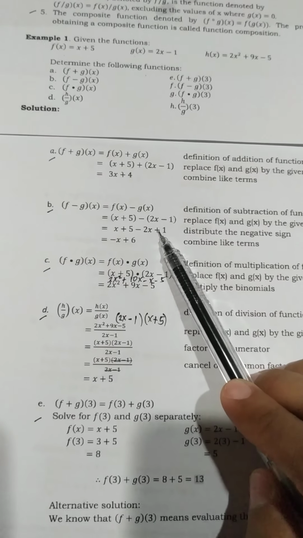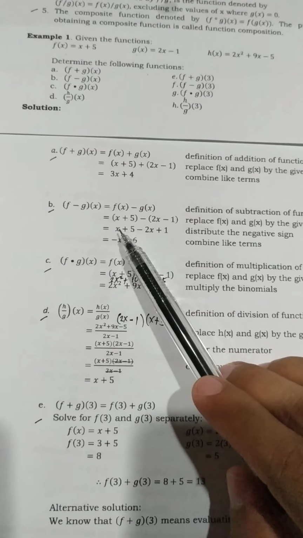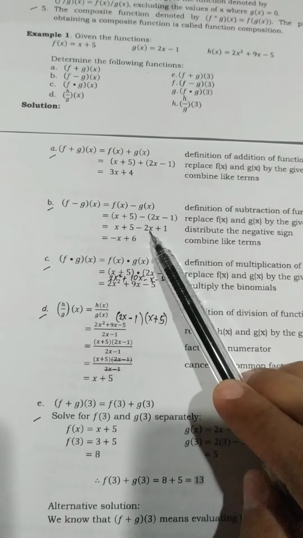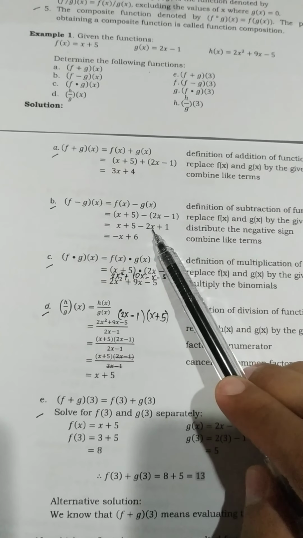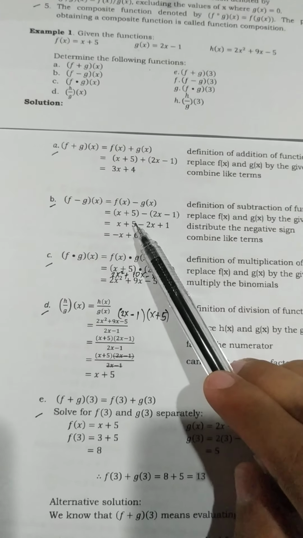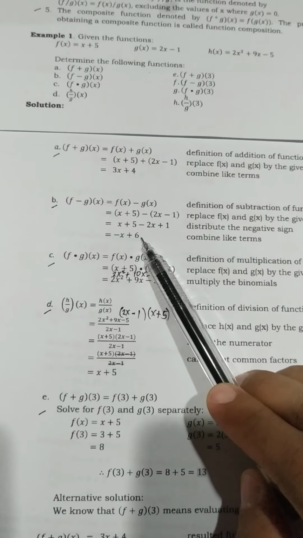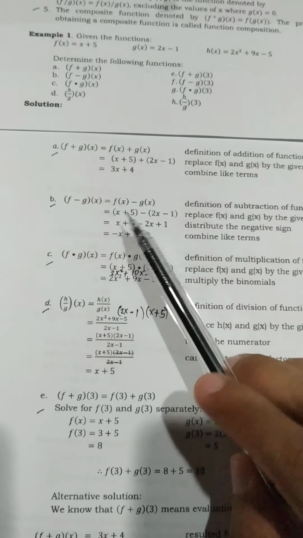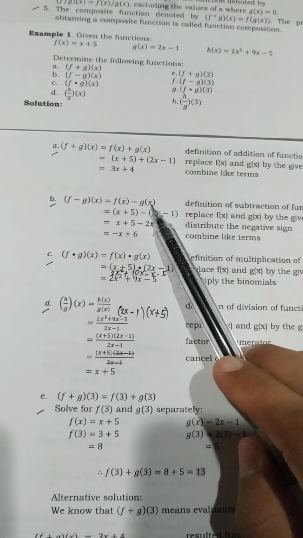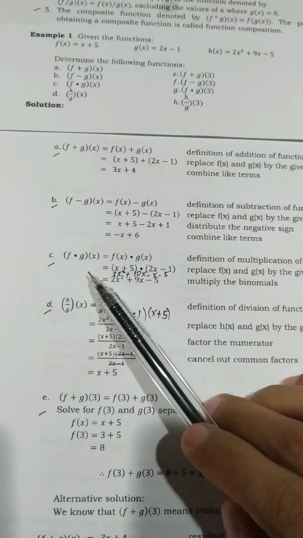Then after that one, we are going to combine like terms. So we have x and 2x. So we have x minus 2x, that is equal to negative x. Then 5 plus 1, so that is equal to positive 6. Therefore, f of x minus g of x is equal to negative x plus 6.